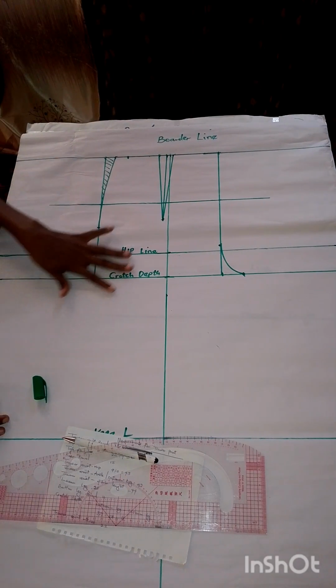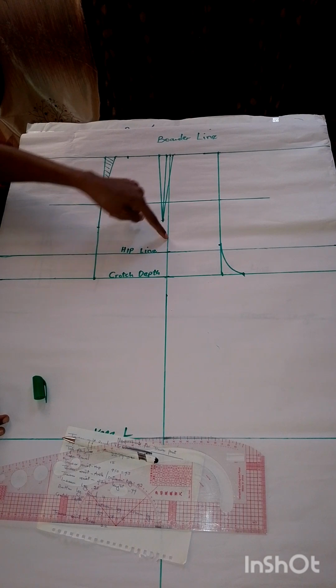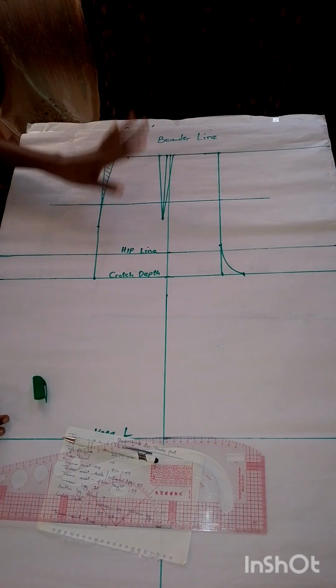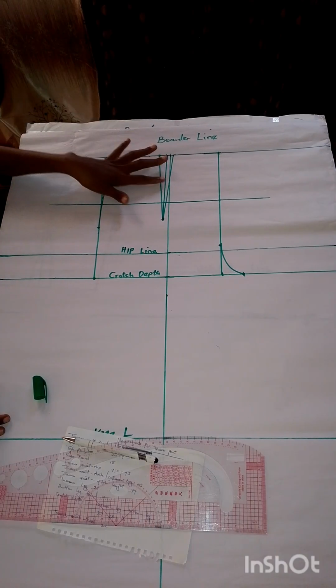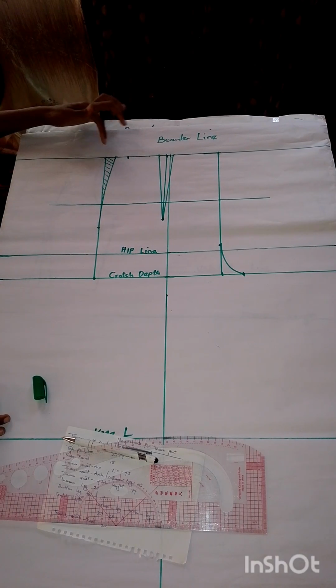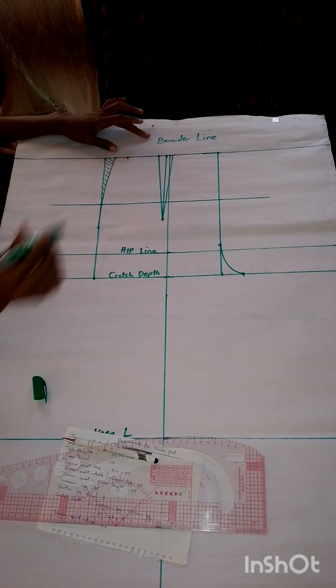Okay, so this is our dart. Remember, this middle line is not part of what we are doing. It is our guideline. So this is our dart, and this is our waistline.